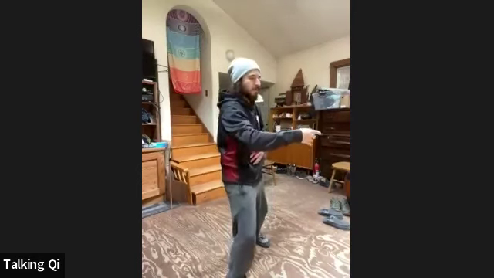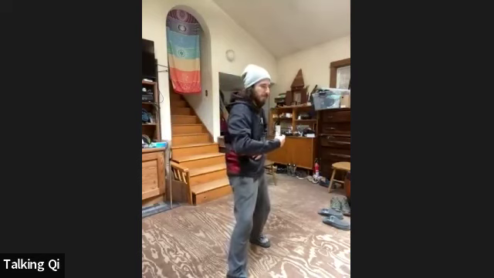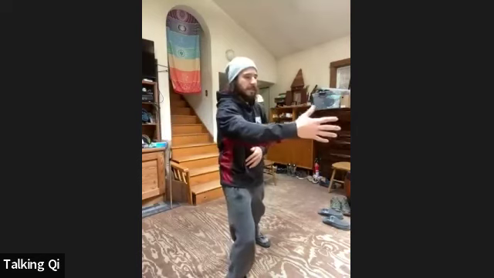And let that movement go into the fingers too. Feel that quality of softness. You can open the fingers if you like. Maybe stretch them out, engage them and open them.